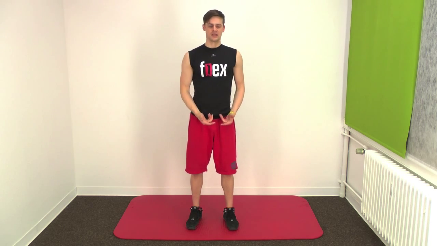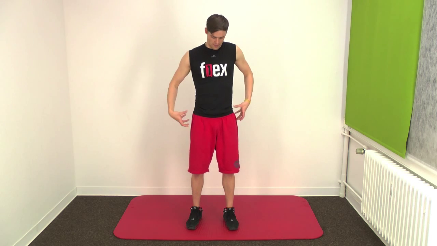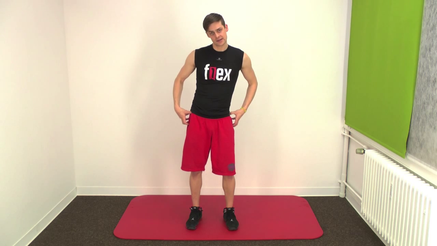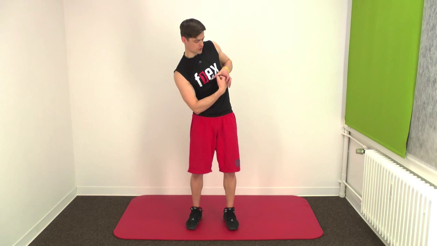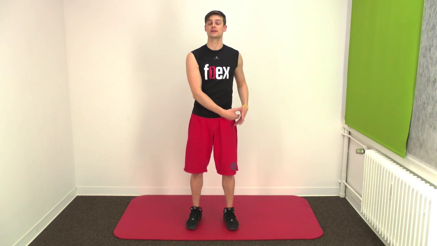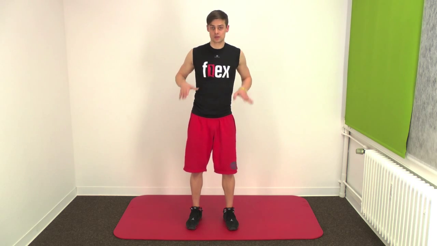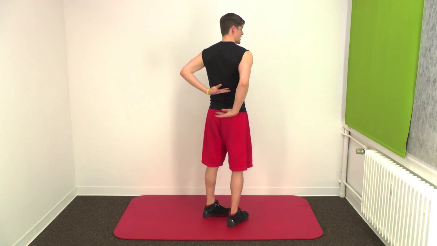Jumping a lot, and that may cause that your pelvis is going to one side, and the hip joint is maybe even dislocated, and that will cause problems in the hip, pain in the hip, and at the same time, when the pelvis is going to one side, that may cause problems in the lower back.